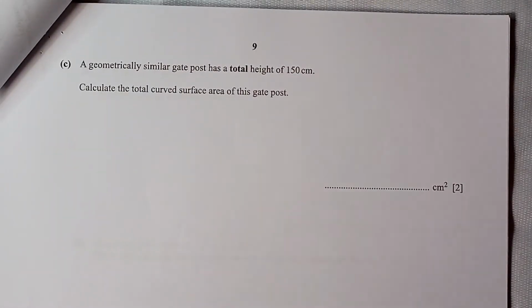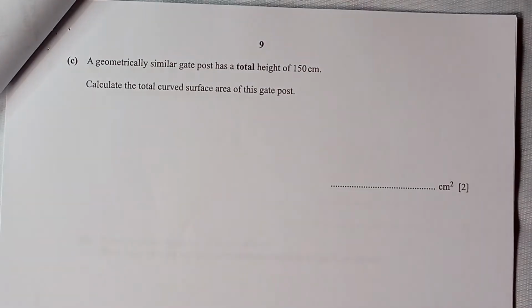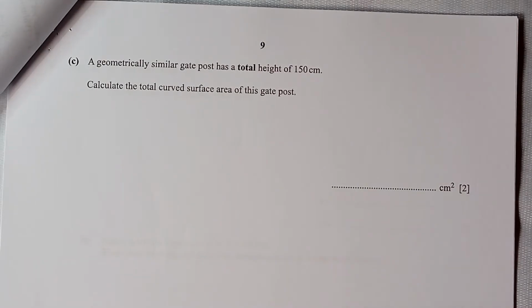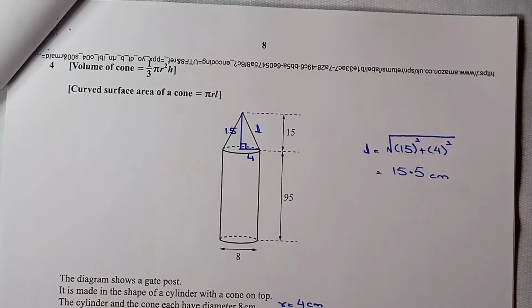Now for part C, a geometrically similar gate post has a total height of 150 centimeters. Calculate the total curved surface area of this gate post. What is the total height before? 95 plus 15.